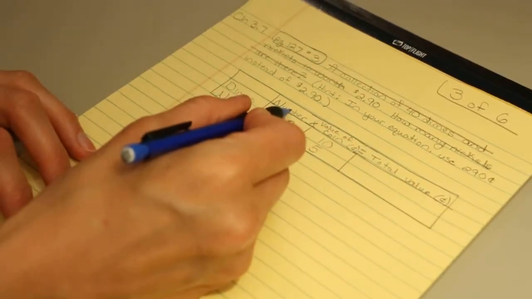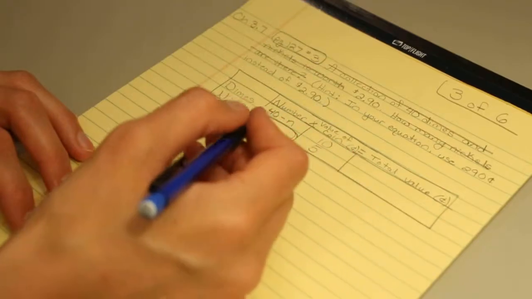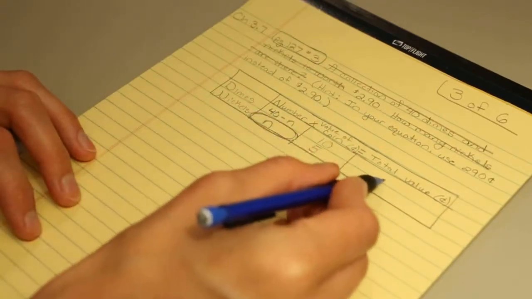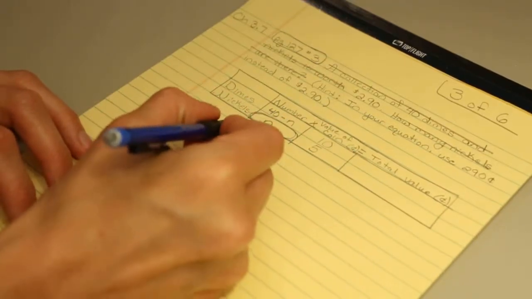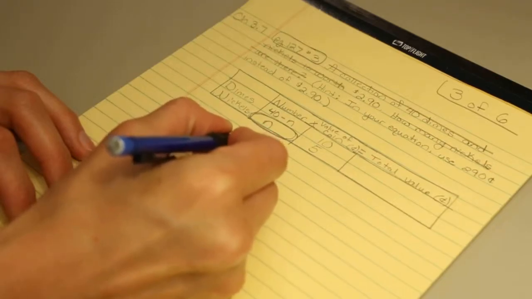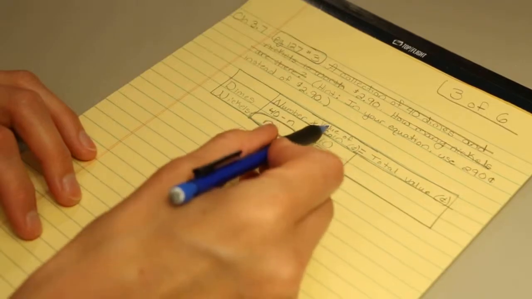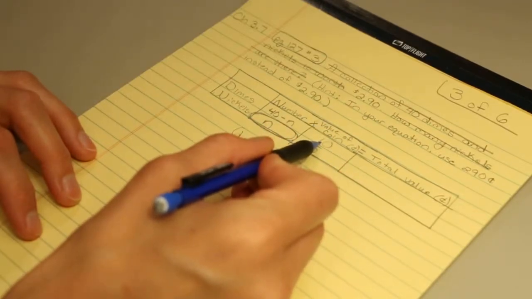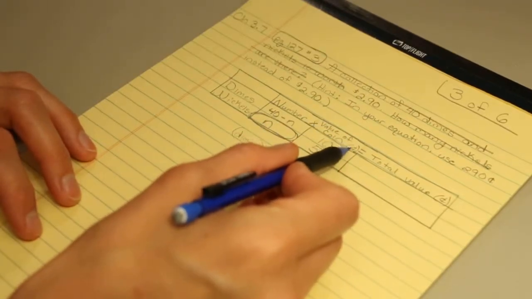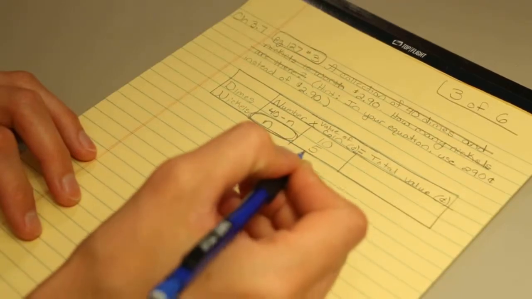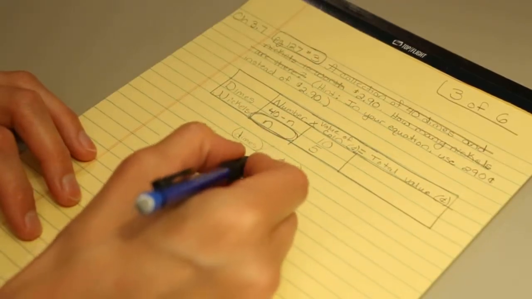Okay, number of what? Number of, in this case, let's just use this column, number of dimes. Okay, value of the coin, it was 10 what? 10 cents. Now, it's 10 cents per dime.